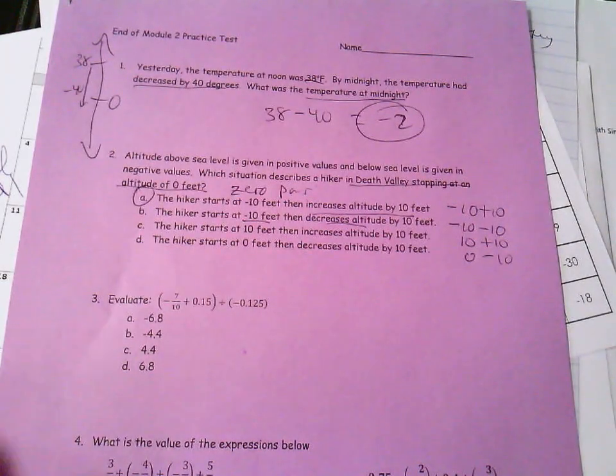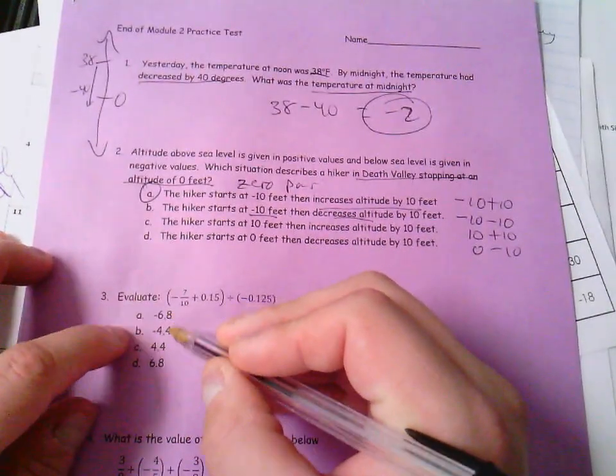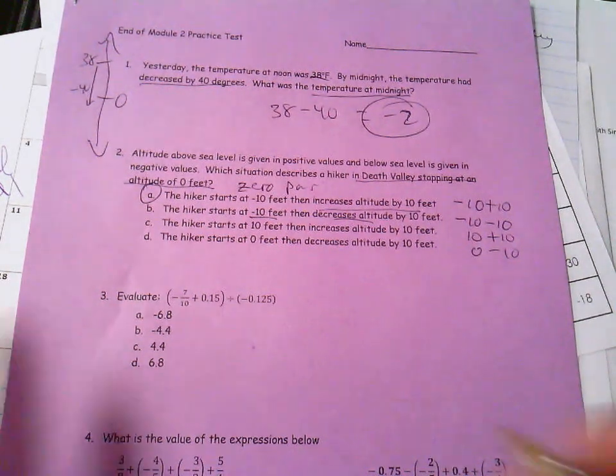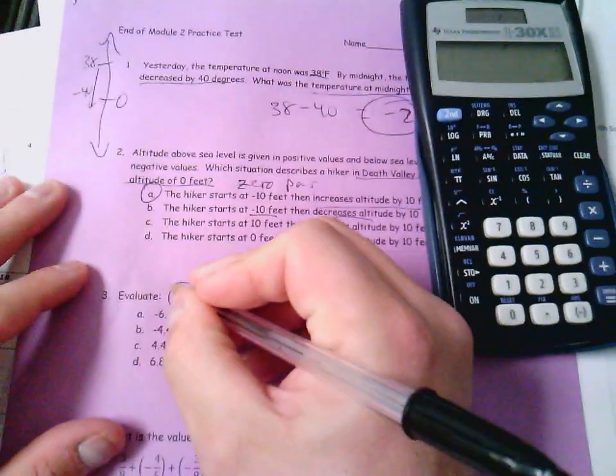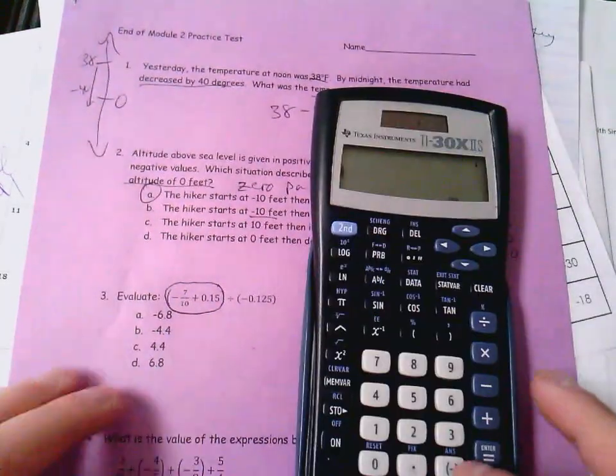All right, number 3. One thing we got to be very careful of in this is if you look at your answers, you have negative answers, you have positive answers. Very, very close. Order of operations. Remember, we talk about in the lessons doing it piece by piece. We do anything that's inside parentheses first.